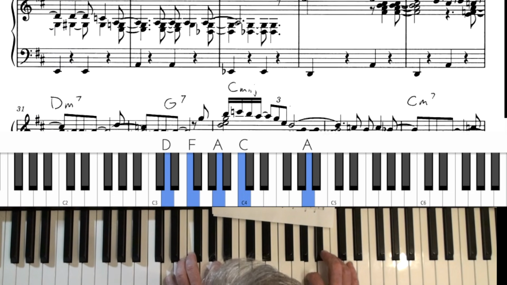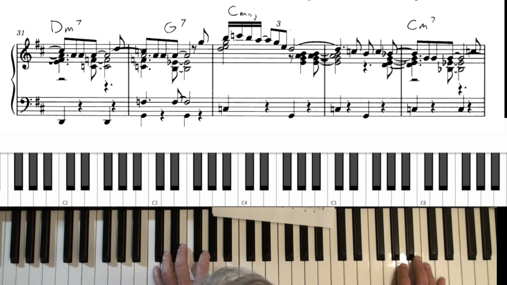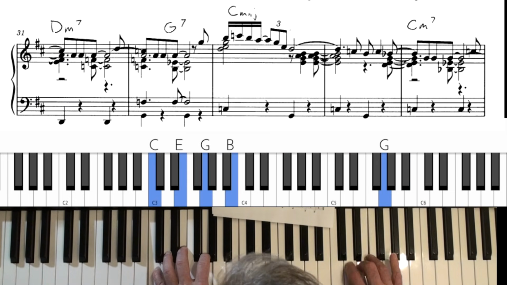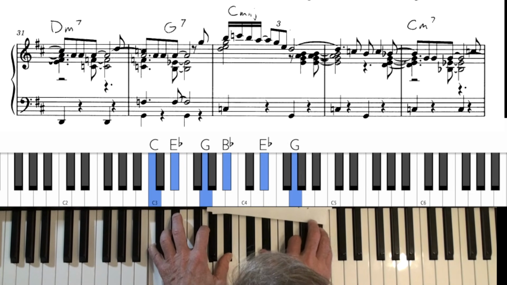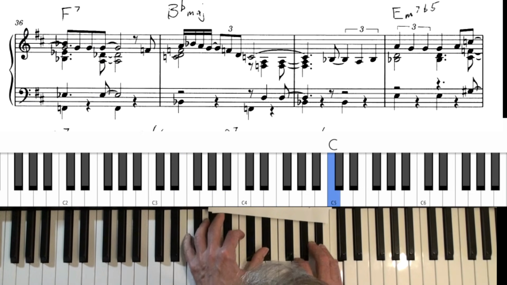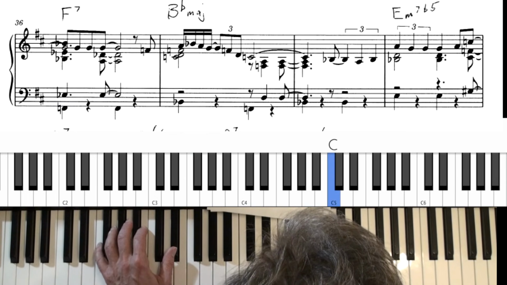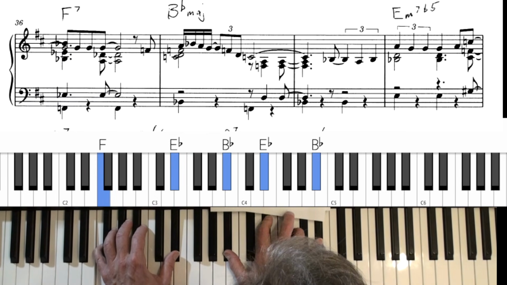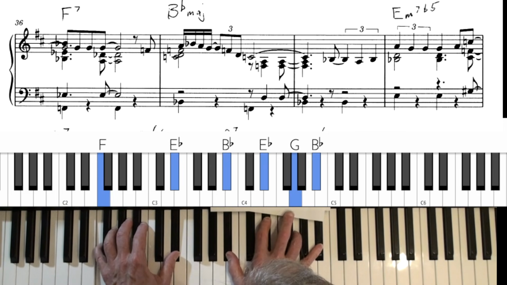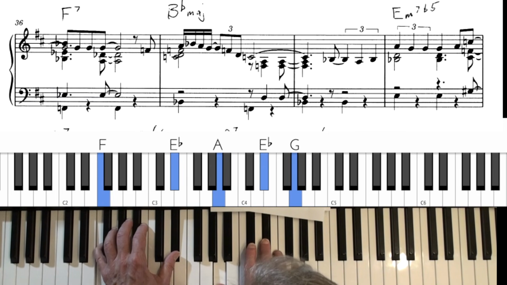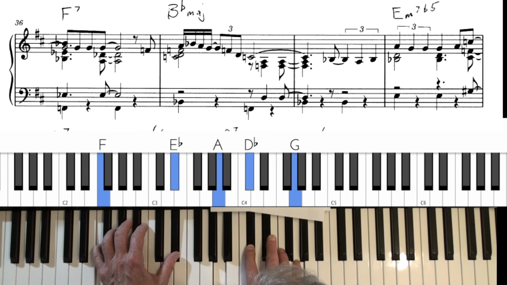Then the trombone answers. It does the same thing again, different key. And the answer. Is that right? Yeah, so it's kind of like an F suspended and then an F. You could call it augmented there, I guess.